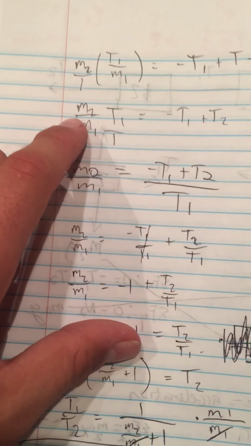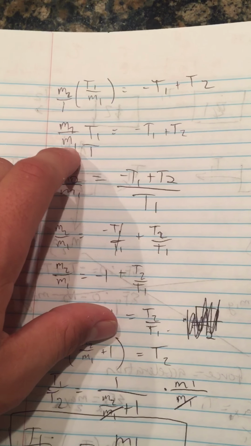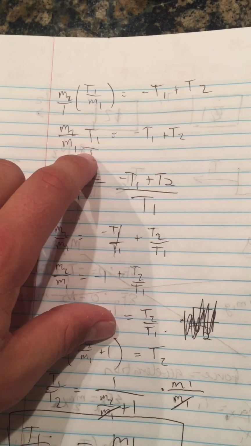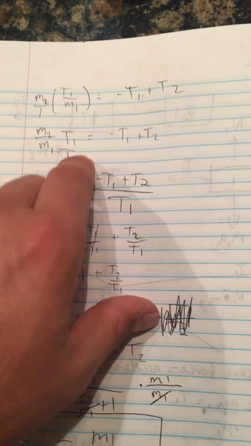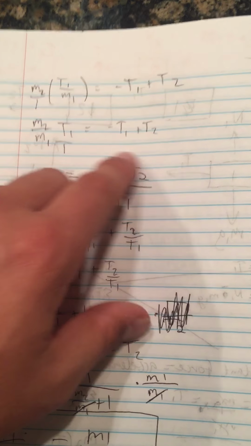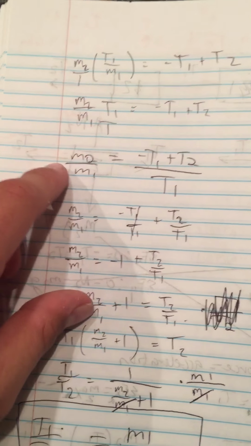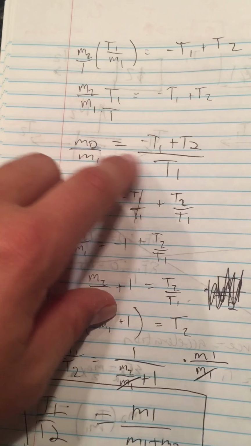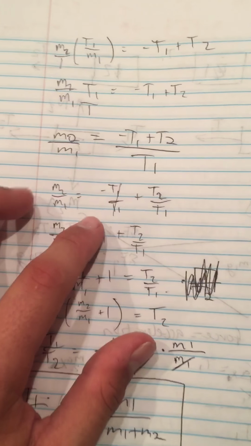So it's M2 divided by M1 times T1 over T1, which equals negative T1 plus T2. All I did was multiply to get M2 over M1 equals negative T1 plus T2, divided by T1.